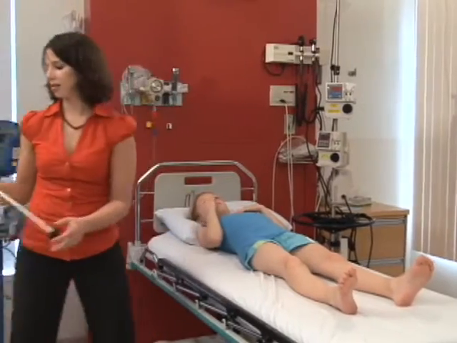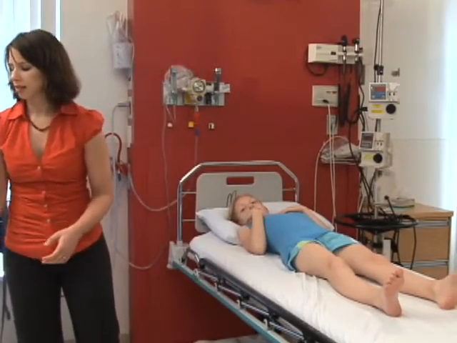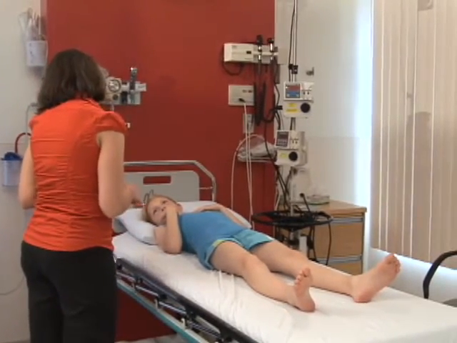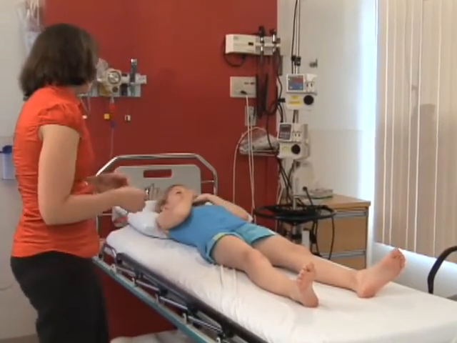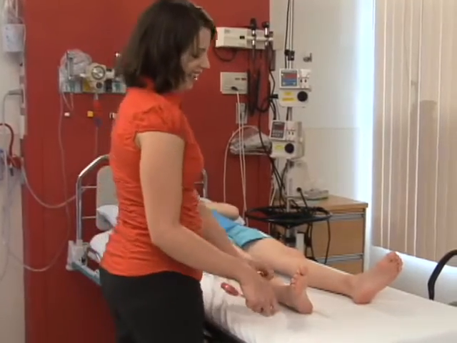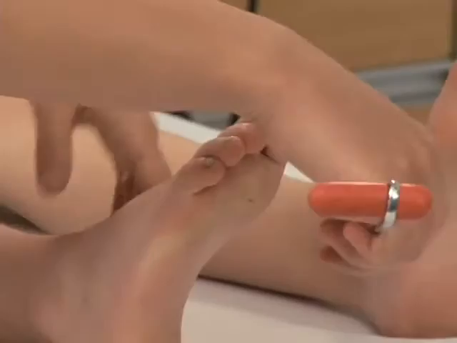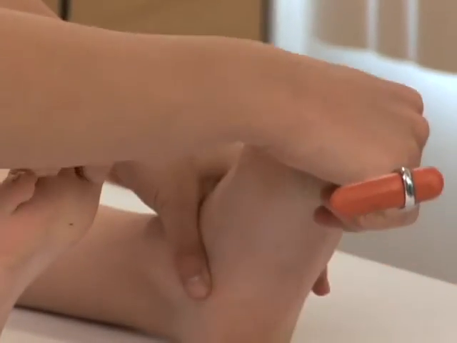All right. Then assess the plantar response by stroking the lateral edge of the patient's sole in a J stroke from heel to toe using a blunt object, such as the handle of a reflex hammer. You can laugh. That's totally normal. The normal response is for all toes to flex, called a flexor plantar response. Very good. Stretch.